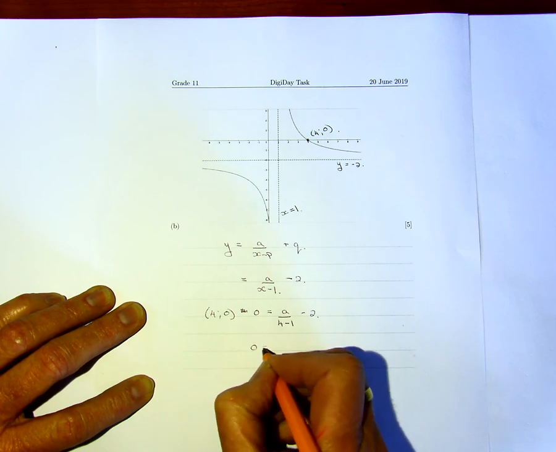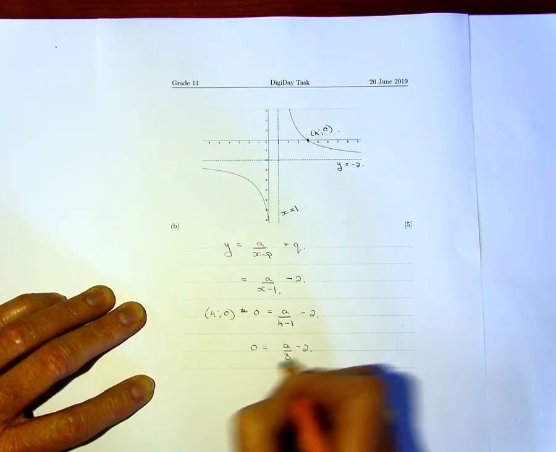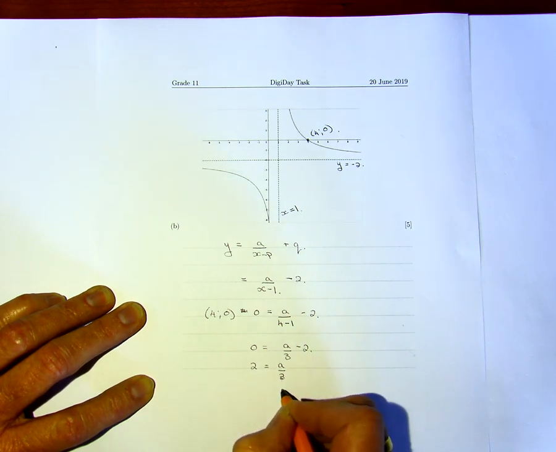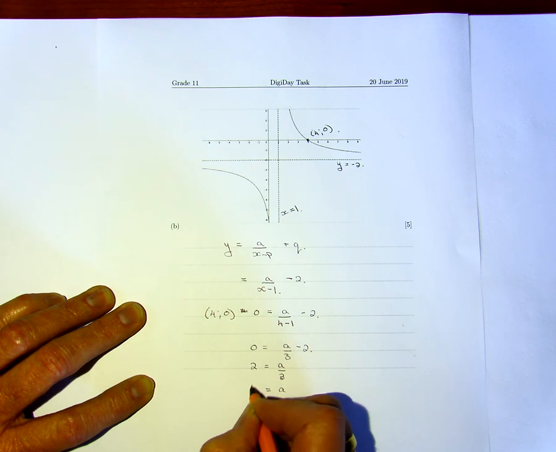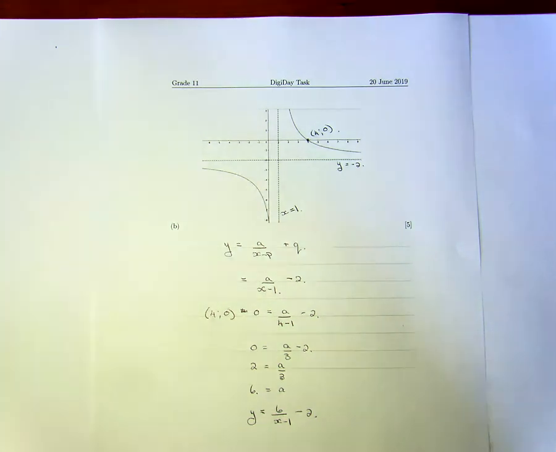That means I have 0 equal to a over 3, minus 2. So 2 is equal to a over 3. My a value is 6. That means that the equation of my hyperbola, and don't forget to actually answer the question, is y = 6 over (x - 1), minus 2.